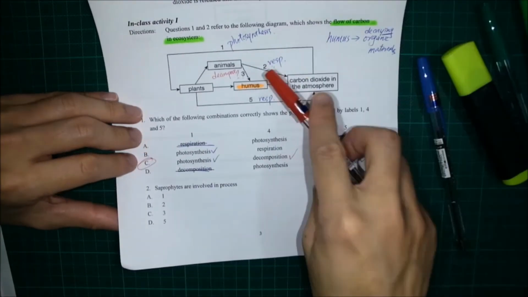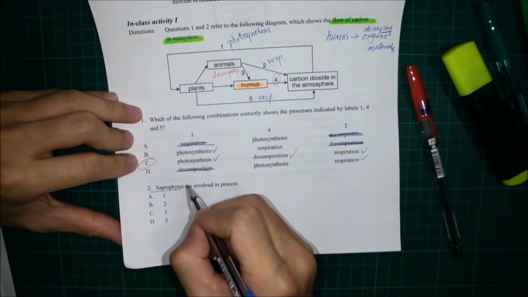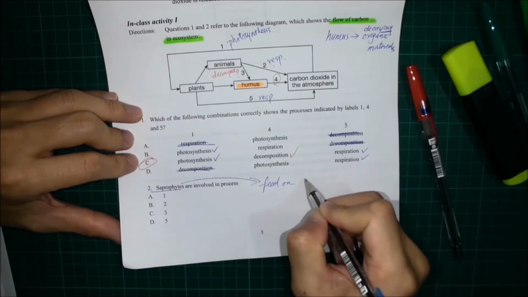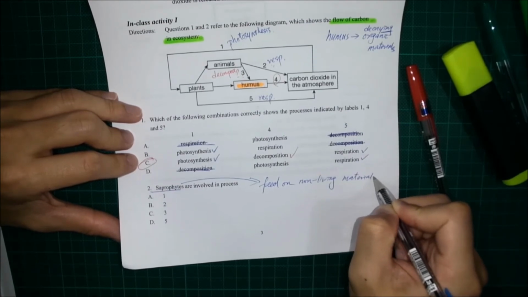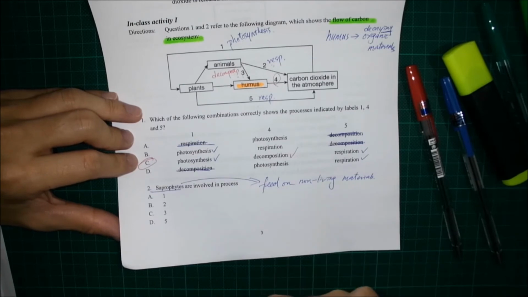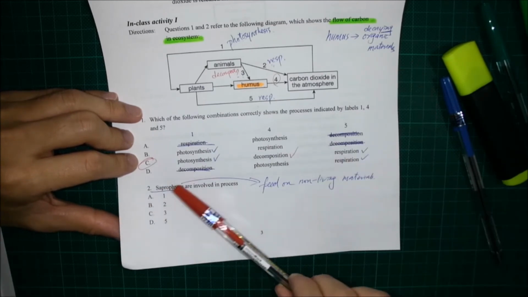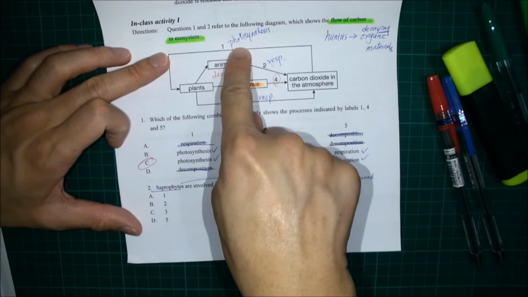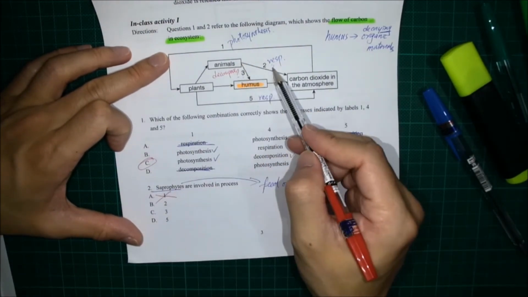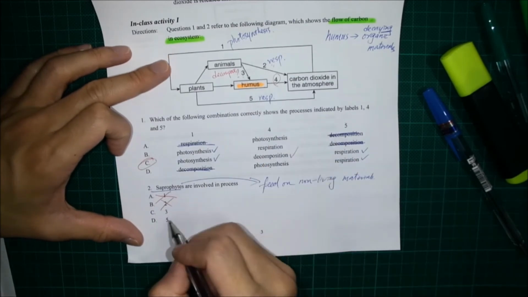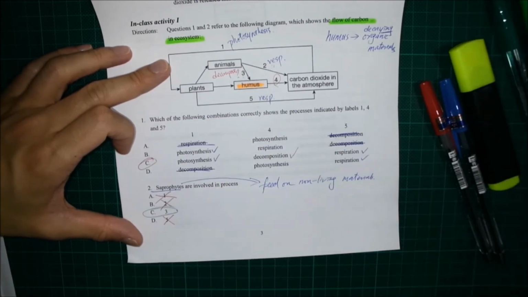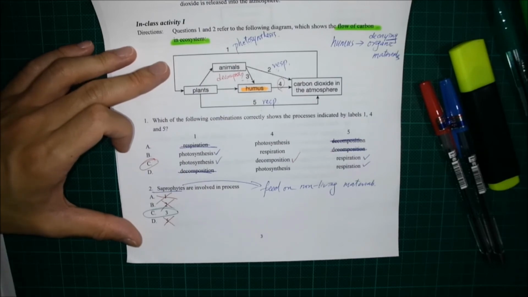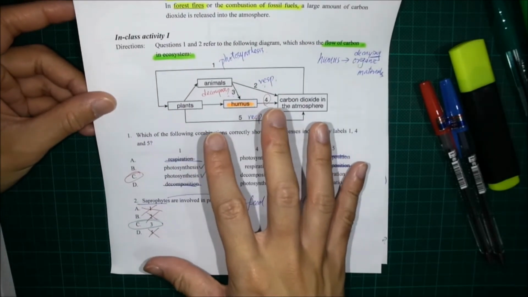So let's do question number 2. Saprophytic. What is saprophytic? Saprophytic means they feed on non-living material, non-living substance. For example, our dead body is non-living, our feces is non-living, our urine is non-living, no life at all. So the saprophytic are involved in which process? Number 1, photosynthesis, wrong. Number 2, respiration, wrong. Number 5, respiration, wrong. So only one: option C. So at least in this question, you know the carbon cycle.